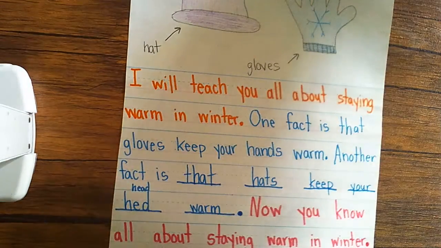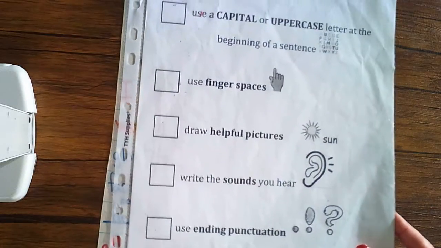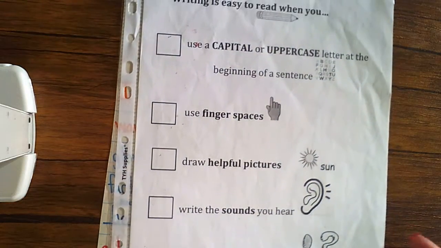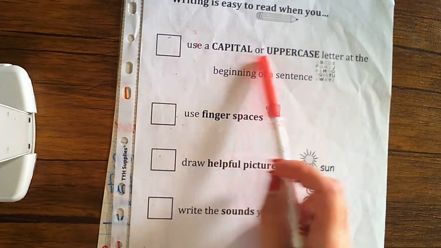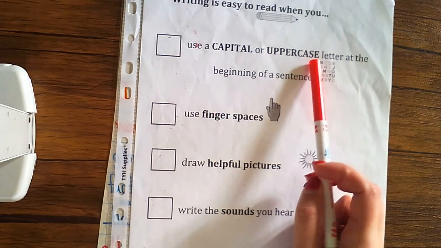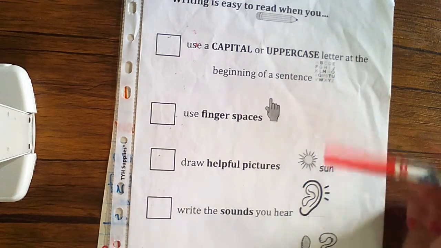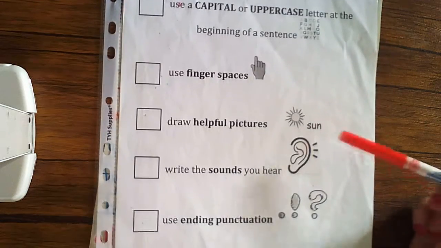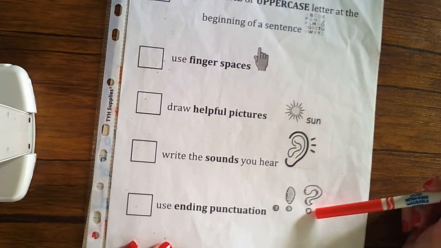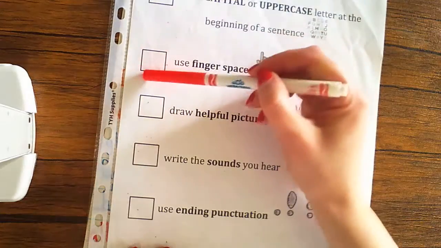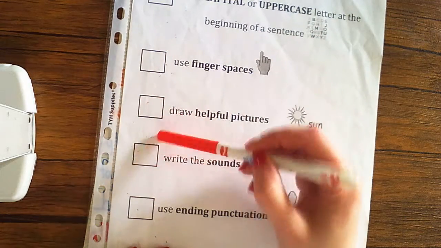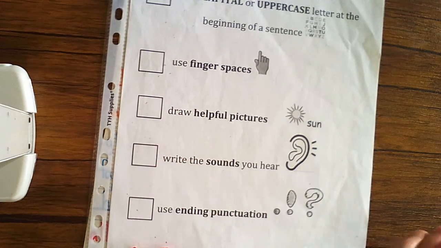Now, friends, you could always grab your writing checklist. You guys are going to have this in your new ELA spiral. And check to make sure you use capital or uppercase letters at the beginning of your sentence. Finger spaces. You drew helpful pictures. You wrote the sounds you heard. You used ending punctuation. And you can check each of these off as you double check or edit your work.